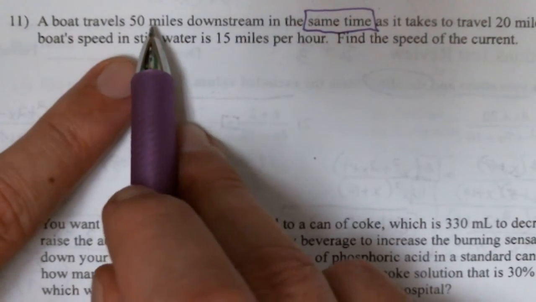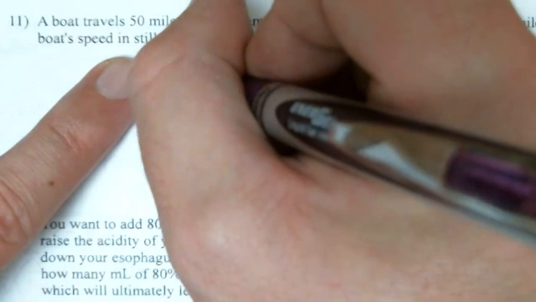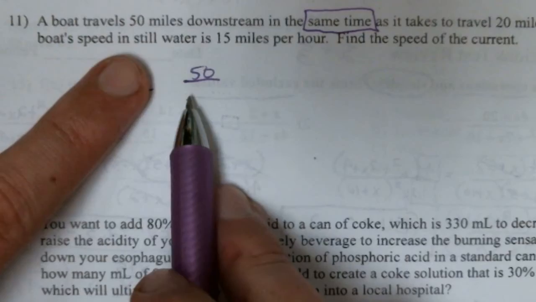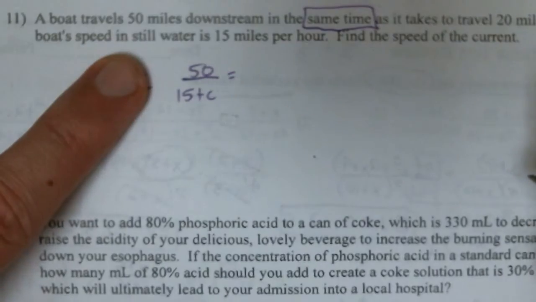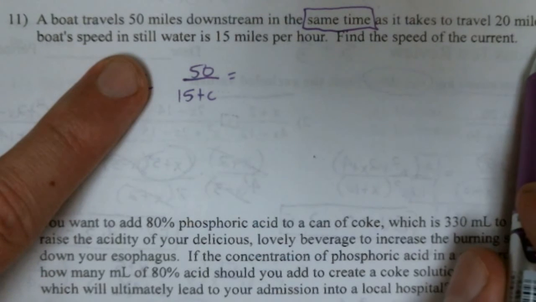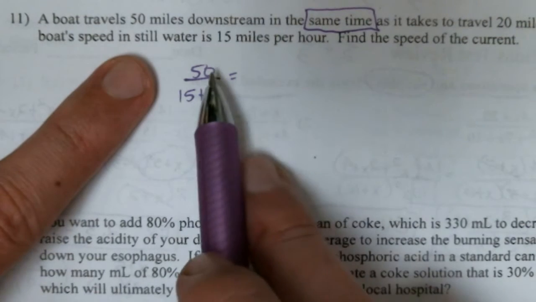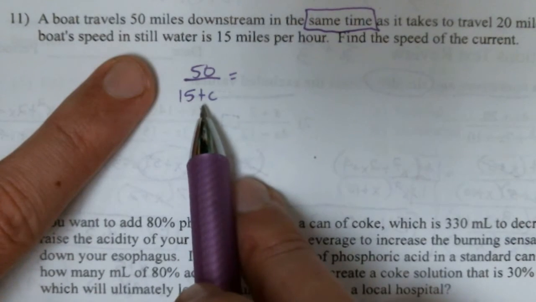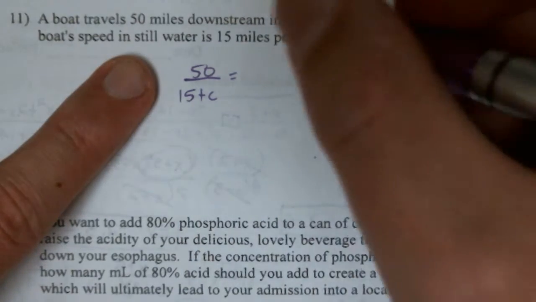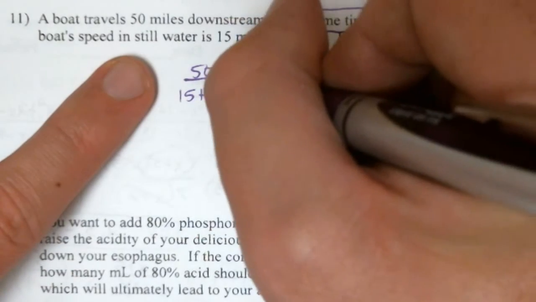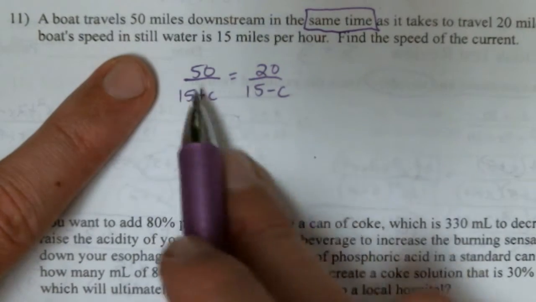The boat is traveling 50 miles downstream, so I've got 50 miles divided by my rate plus the current. That's going to be equal to 20 miles upstream when I'm going against the current, because remember, these are happening at the same exact time. So 50 miles is when I'm going my speed in still water with the current, because I'm going downstream. That's the same thing as 20 miles when I'm going 15 miles an hour against the current. Now I'm going to set these equal to each other because these are happening at the same time.